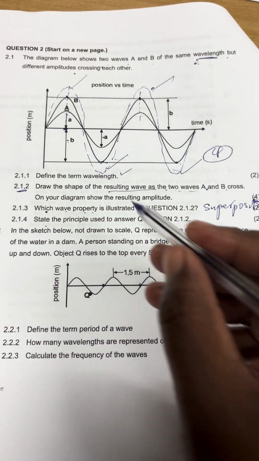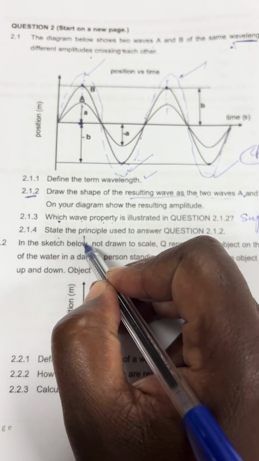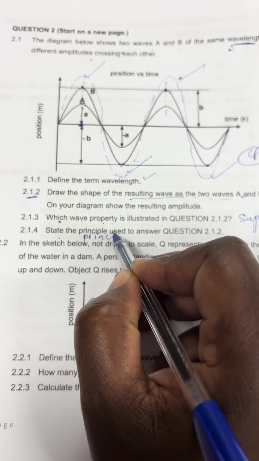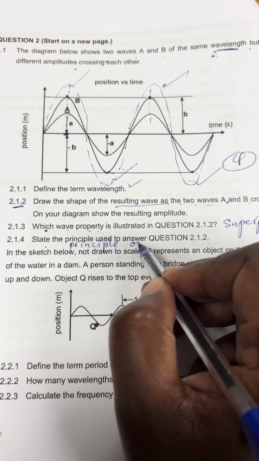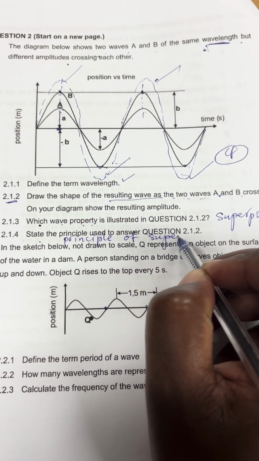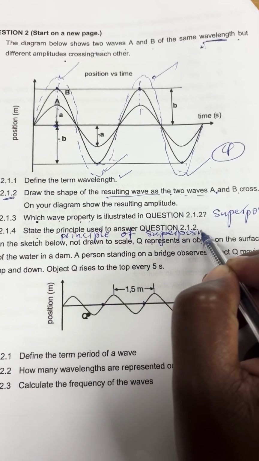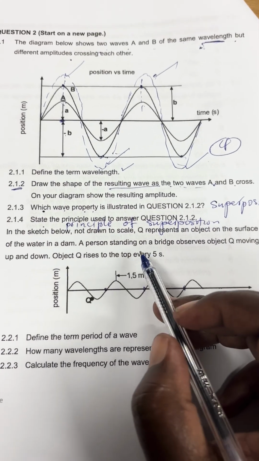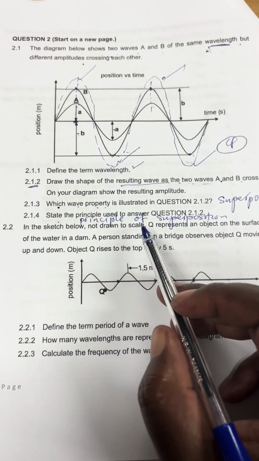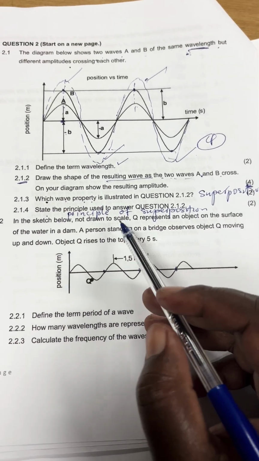So this is going to be the principle of superposition. It's very important.